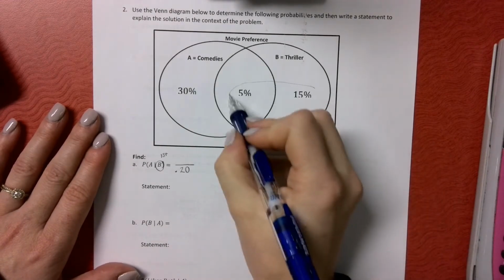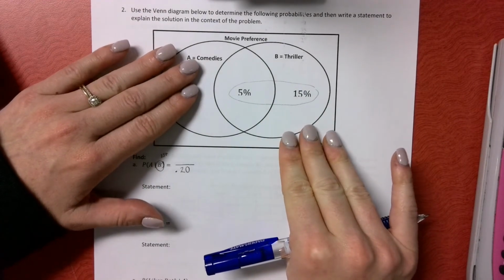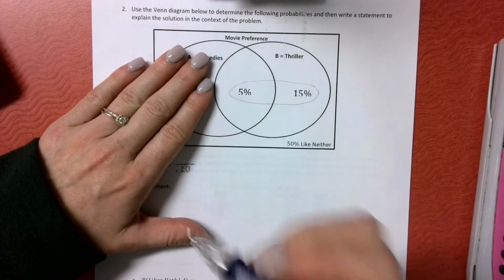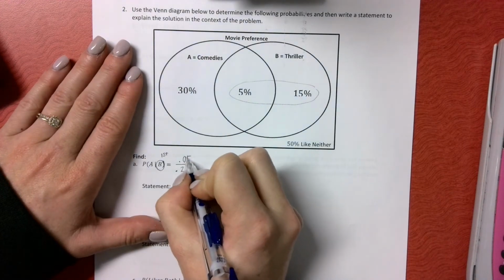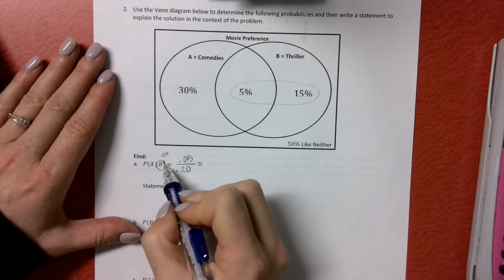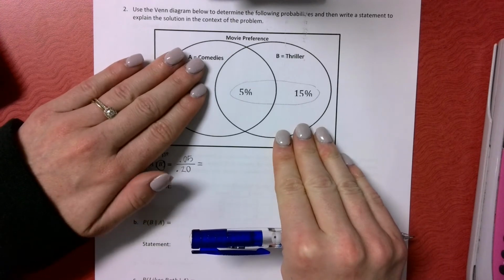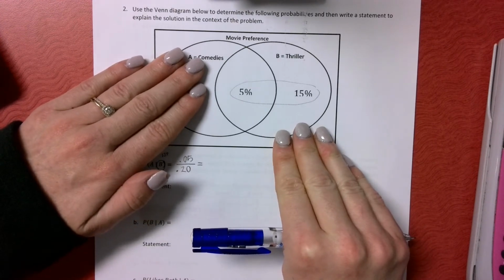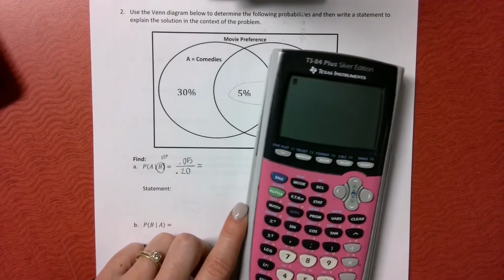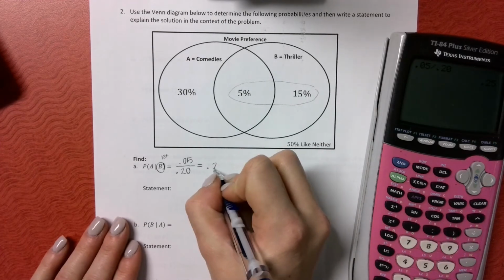Now, only looking at these 20% of people, because I need to just focus on those that like thrillers, what percent of people like A as well? That overlap is 5%, so 0.05. This is kind of tricky. You want to make sure that once this denominator is identified, so once you know that 20% is what you're focusing on, continue to only focus on that 20% when you look for your numerator. So I'm going to type in 0.05 divided by 0.2, and we get 0.25.